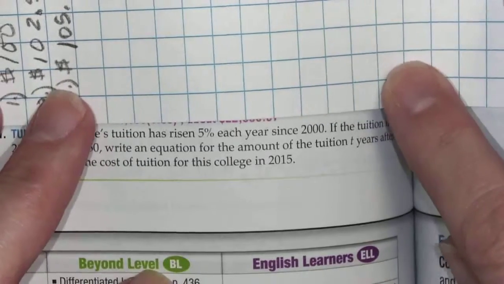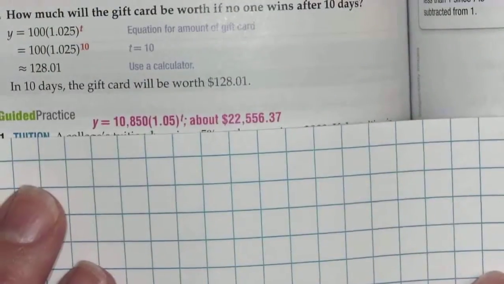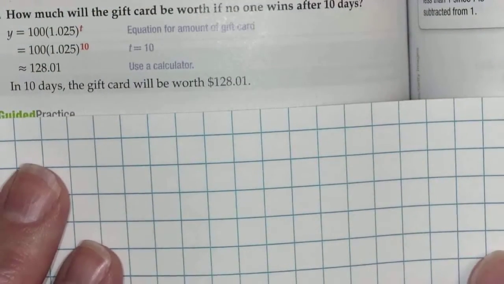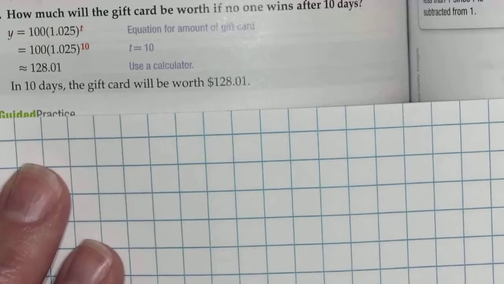Yeah? I have a question. So when I did it the way they do it in the book for the third day, I come up with $107.68. For the third day? Or are you talking about the third? The first day was $100.